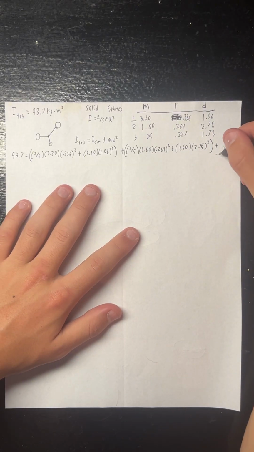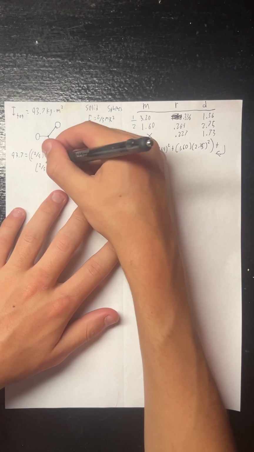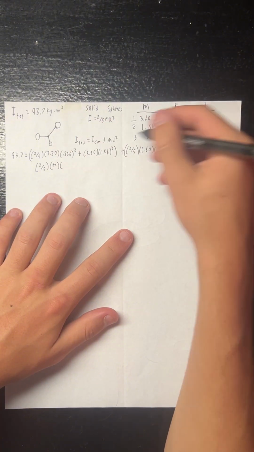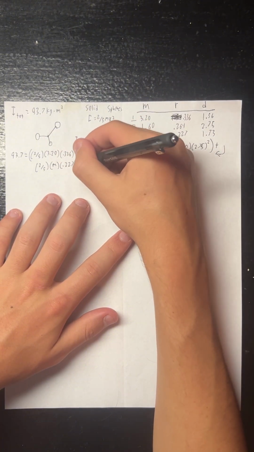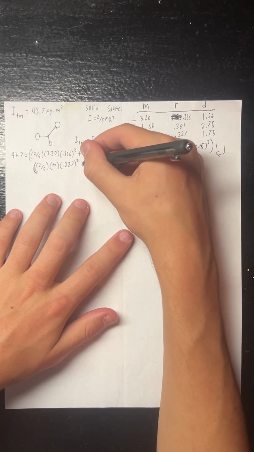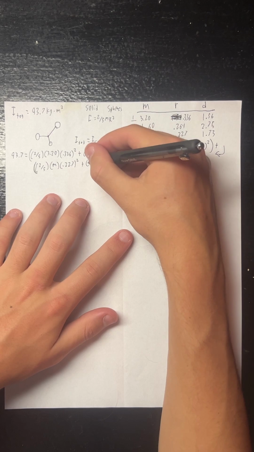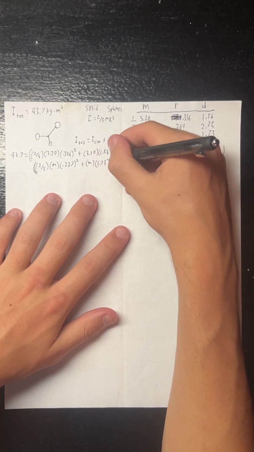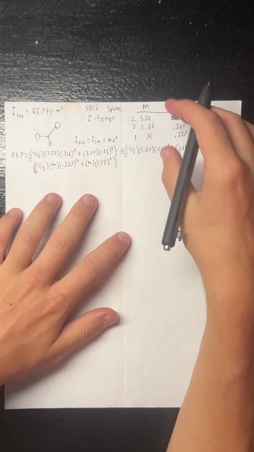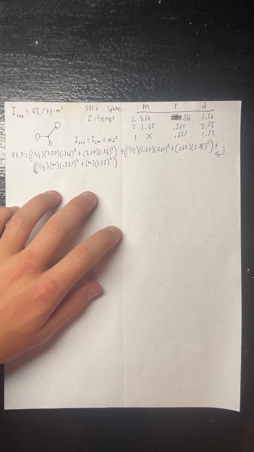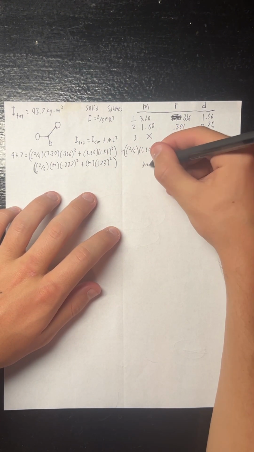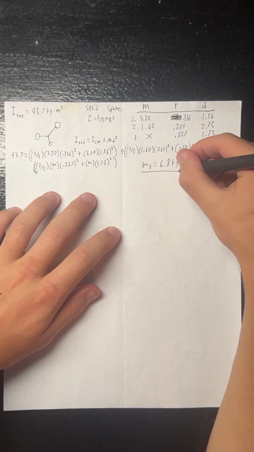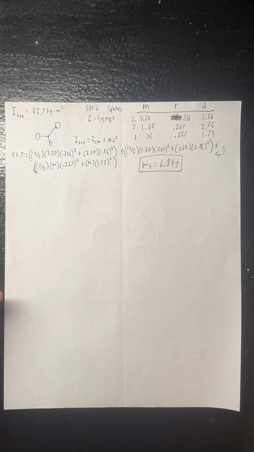2/5. Our mass, which is unknown, m, our r, 0.227. Square that. Plus m, unknown, times our distance squared, which is 1.73 squared. Now, you have this one large equation, and you can just plug this into a numeric solver, and you should get that our third mass is equal to around 6.8 kilograms. And that is how to do a question with that.